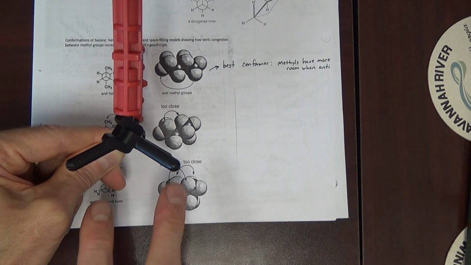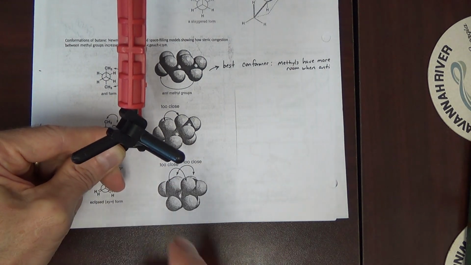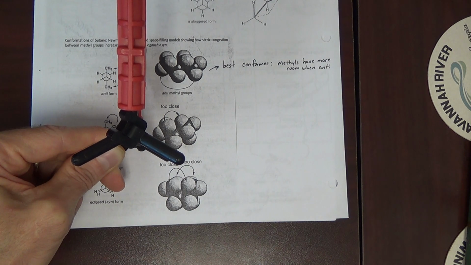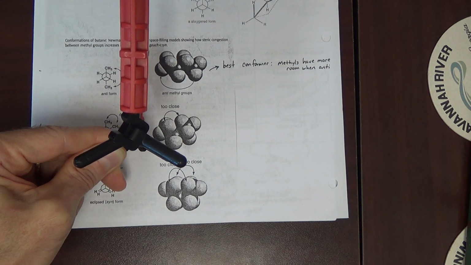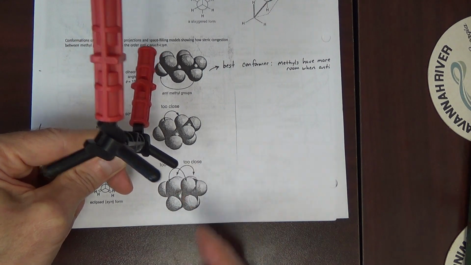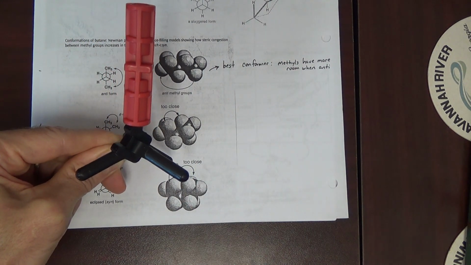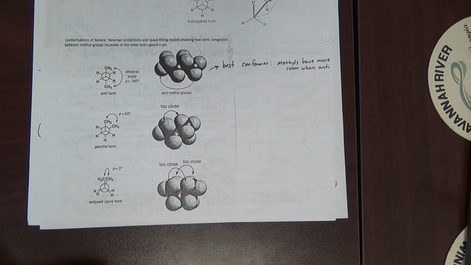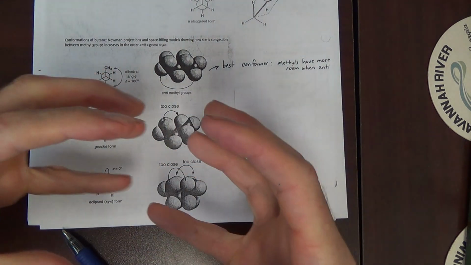These two H's are blocking the two H's in the back. The two bromines are blocking, so that is a fully eclipsed. Now if I turn it a little bit, you see that bromine back there? You can see the, okay? That's actually worse because the two bigger groups sort of clash with each other as sort of shown here.